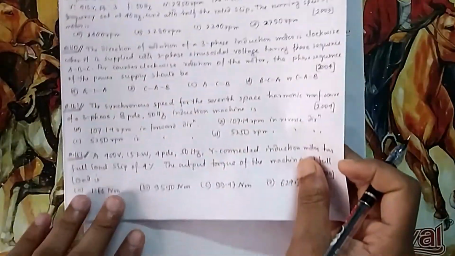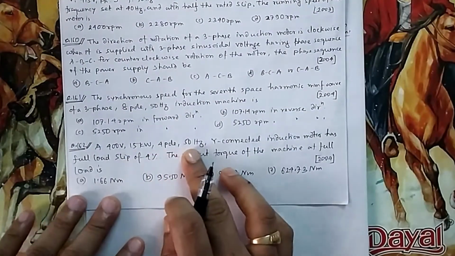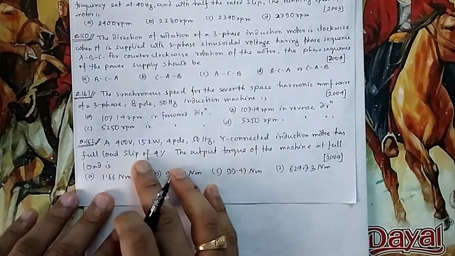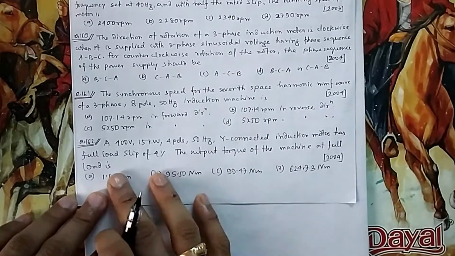Next, if you come to 162: a 400 volt, 15 kilowatt, 4 pole, 50 Hz star connected induction motor has a full load slip. The output torque of the machine at full load is asked.